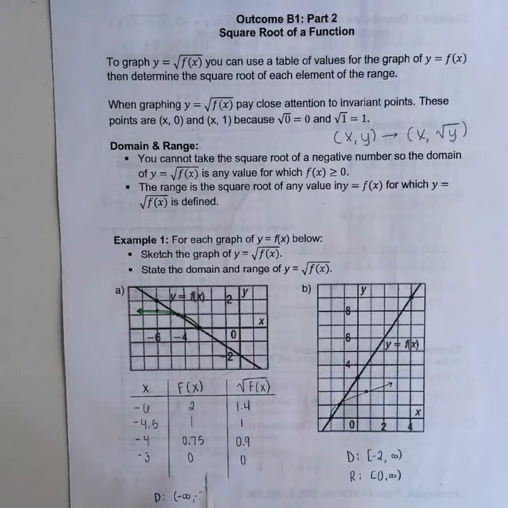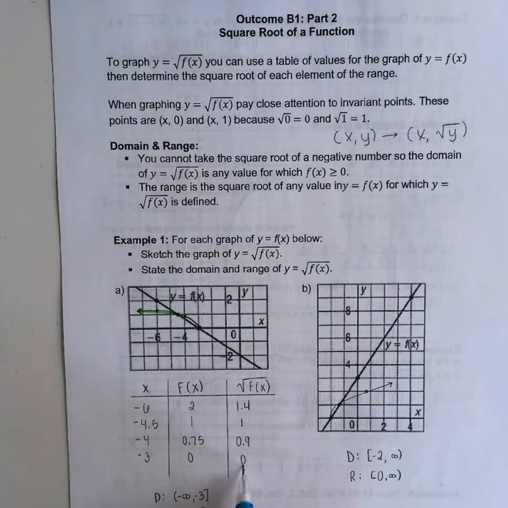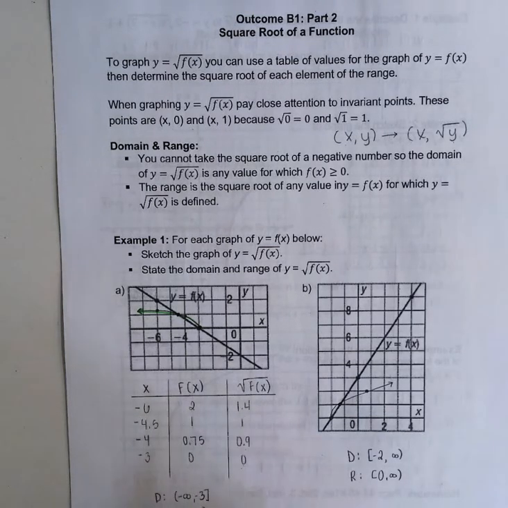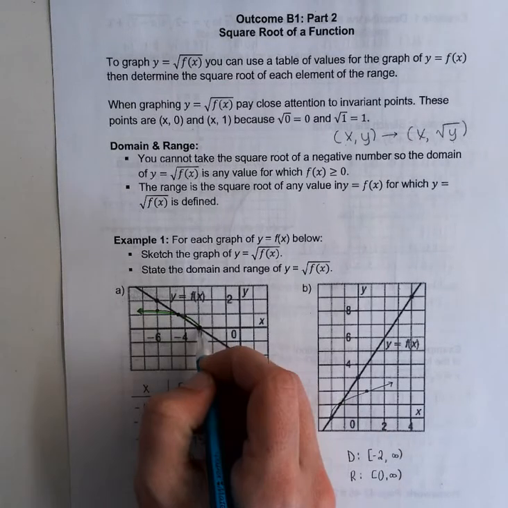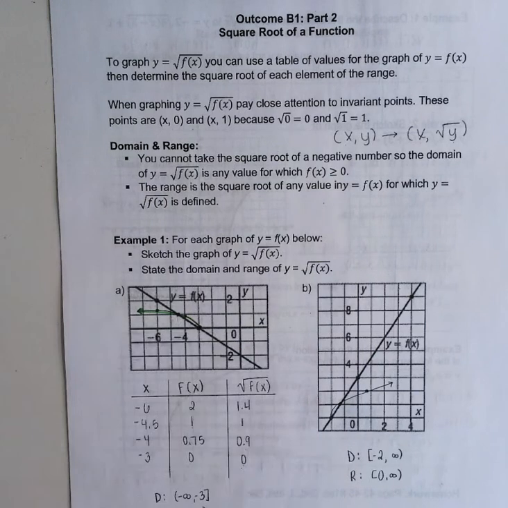And then again, when I have a y value of 0, so here the point (-3, 0), and I take its square root, it stays the same. So it's another invariant point. What I'm trying to show you on this graph is that in these radical graphs, you're generally going to have two invariant points. Those invariant points are going to be the points where y equals 0 and y equals 1. Those are not going to change.